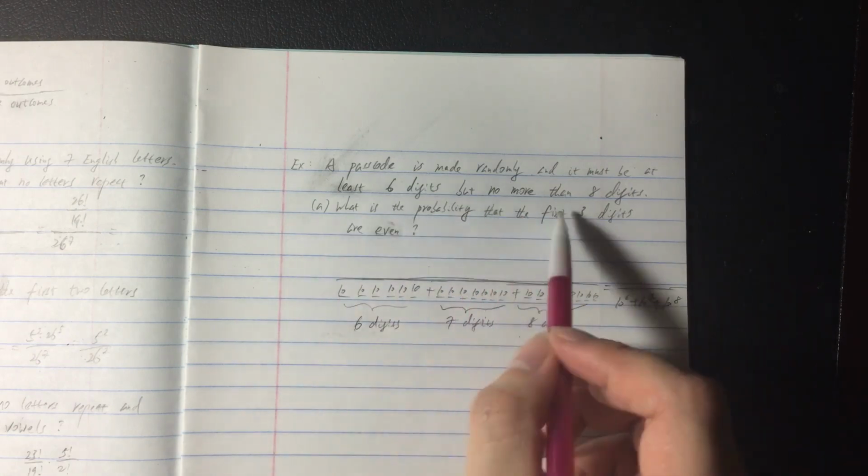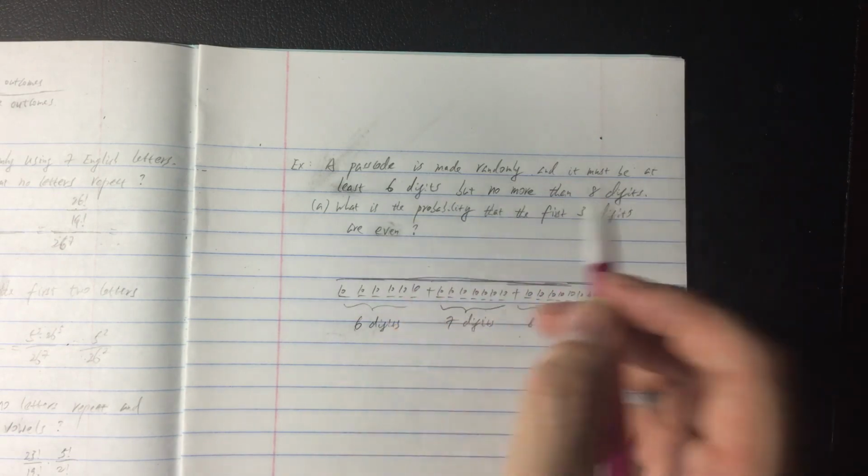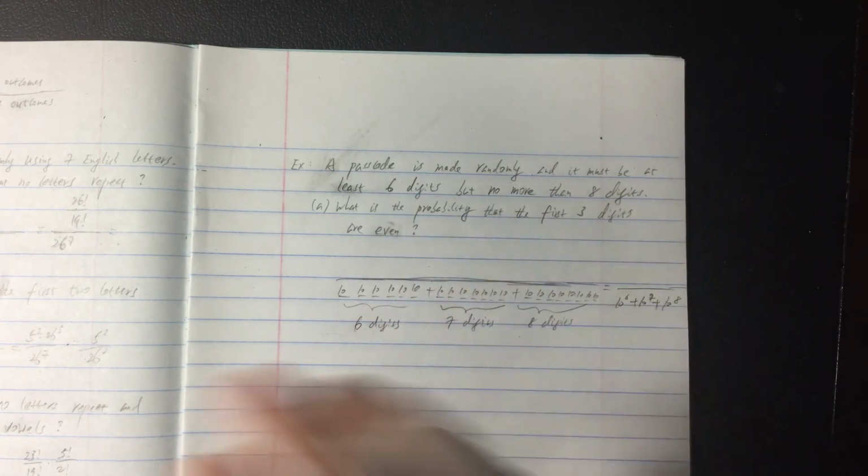What's the probability that the first 3 digits are even? So again, for a passcode, there are 3 cases.